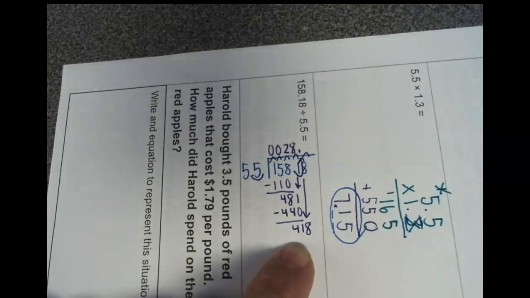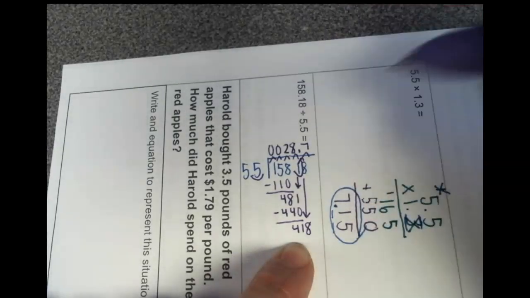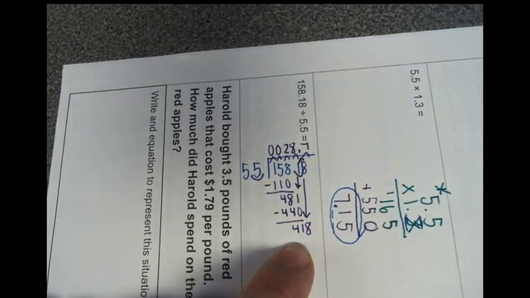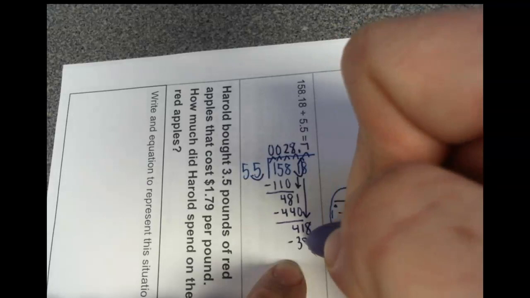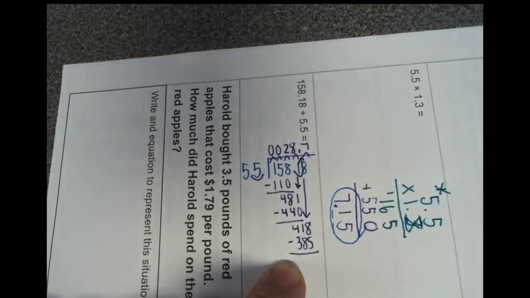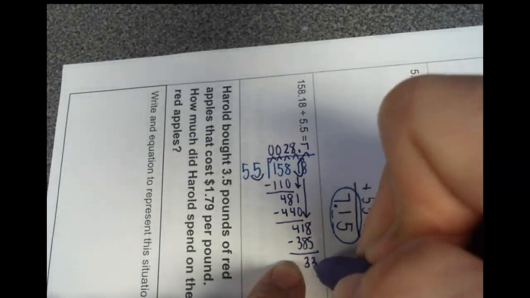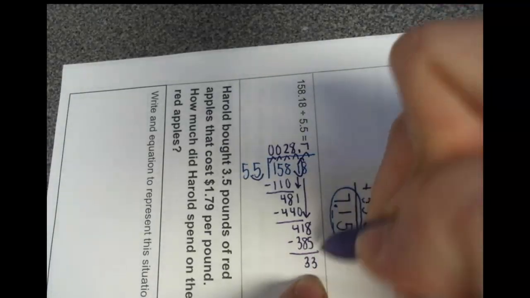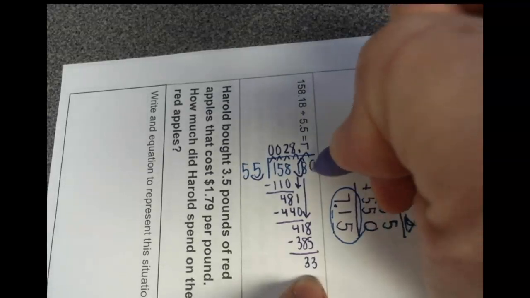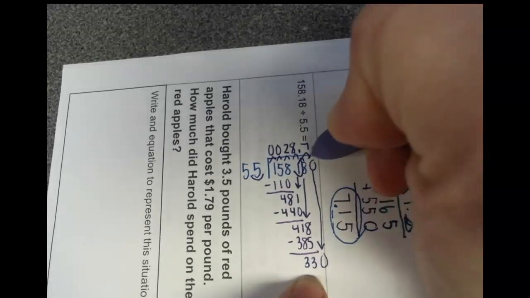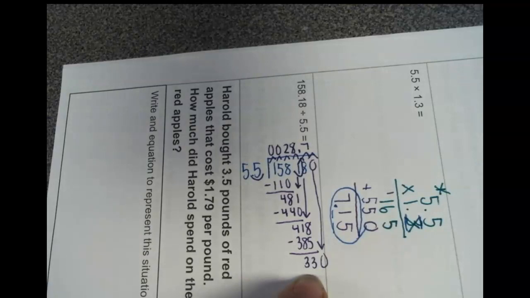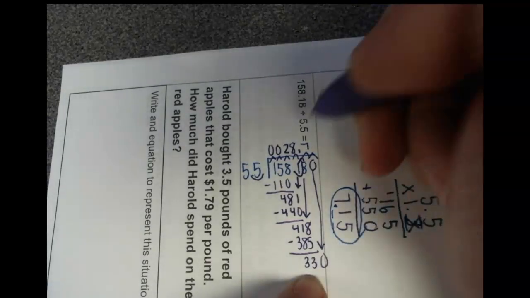So 418 divided by 55. I get 7. 55 times 7 is 385. 418 minus 385 is 33. Since we have some left over here, we have to add a 0 and drop it down. 330 divided by 55 is 6.